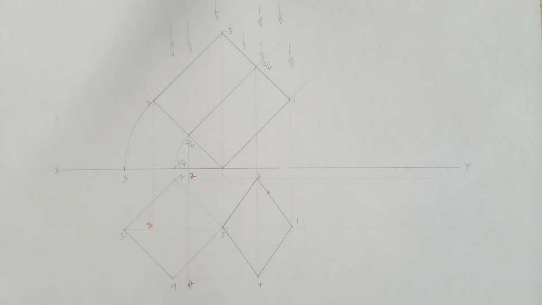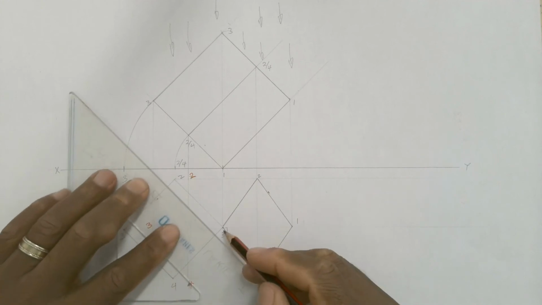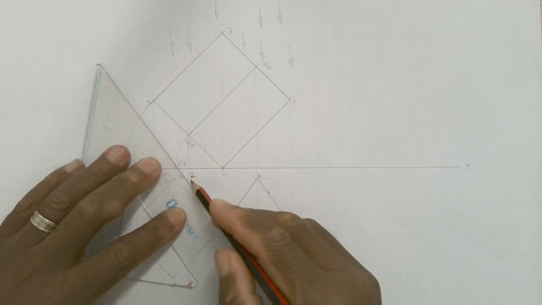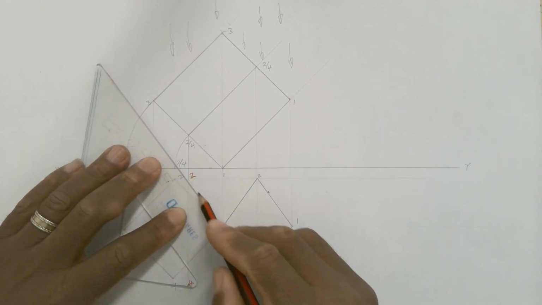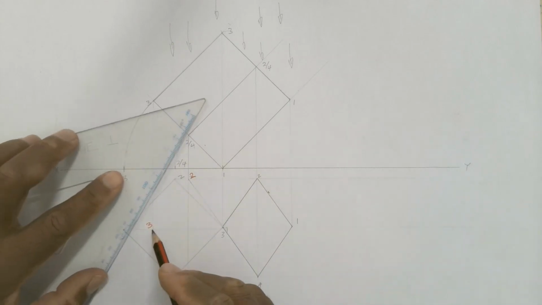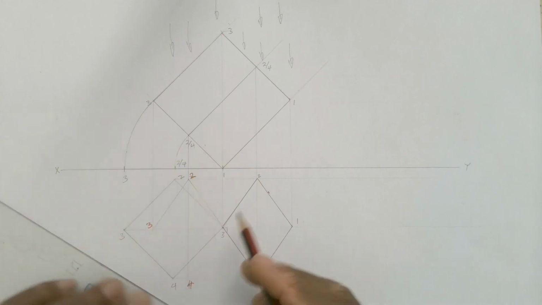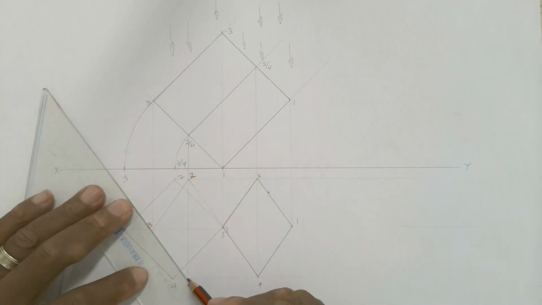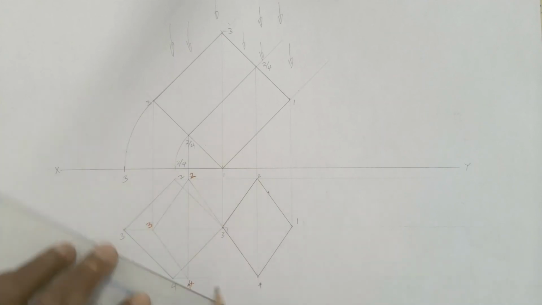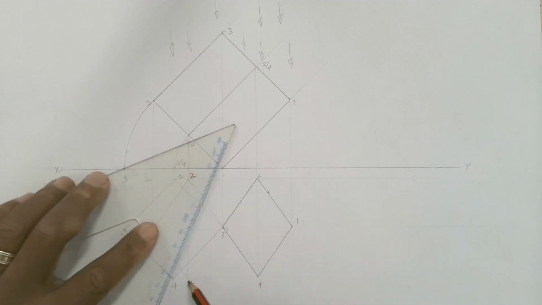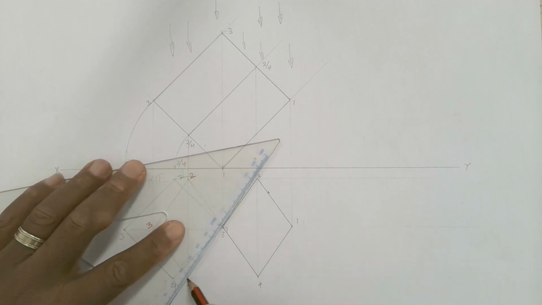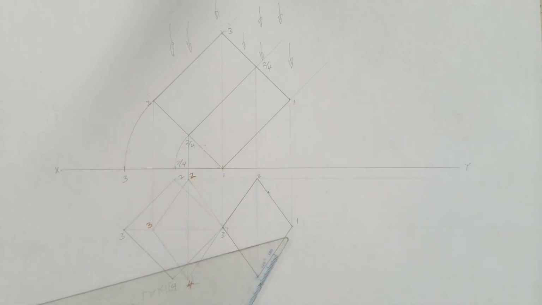Then you join this by saying from 1 you go to number 2, light, remember, from number 2 you go to number 3, from number 3 you go to number 4, and then from number 4 you go back to number 1. So that's how you join this. Very light at the moment because it is still under construction.